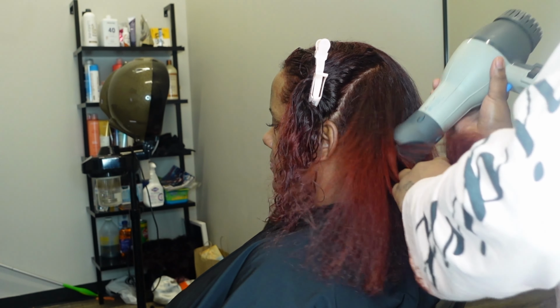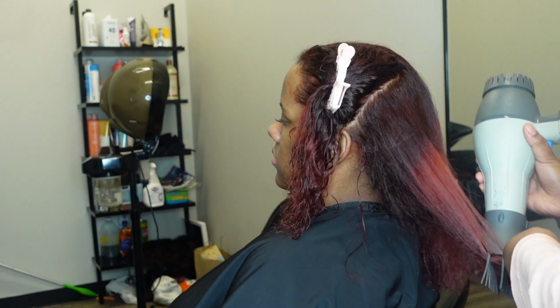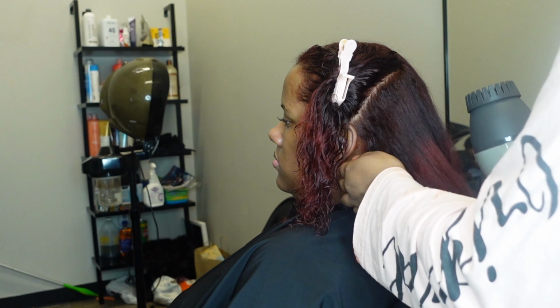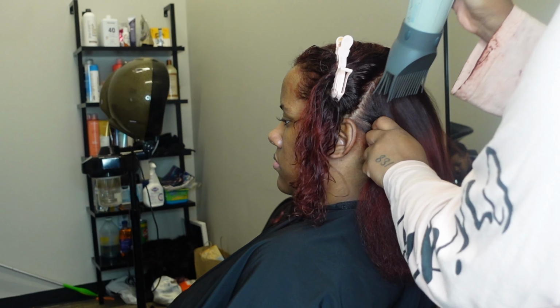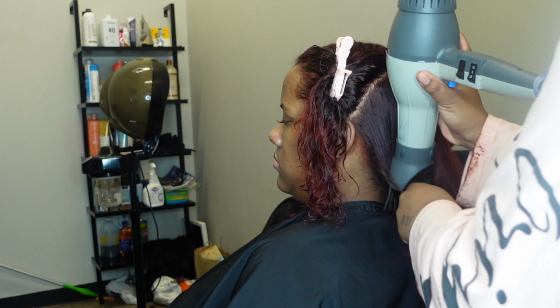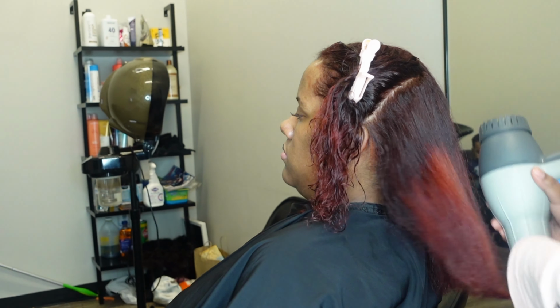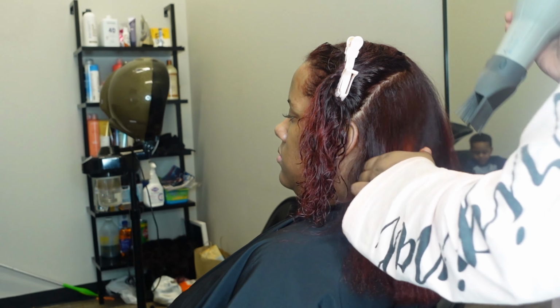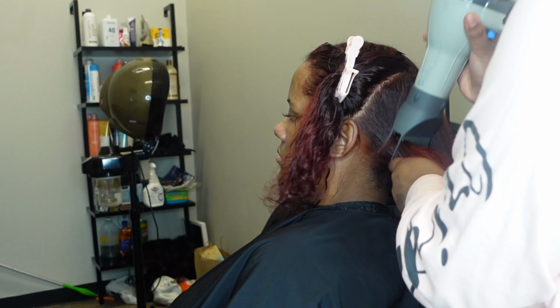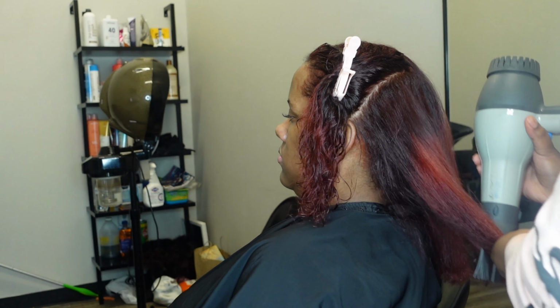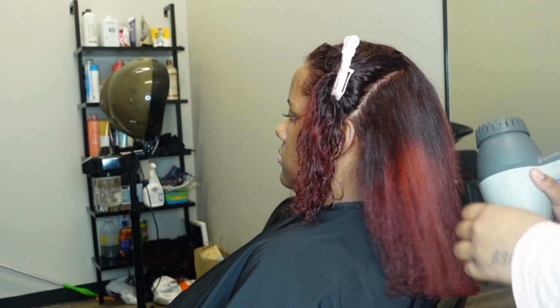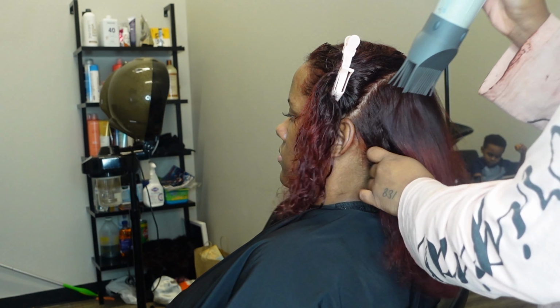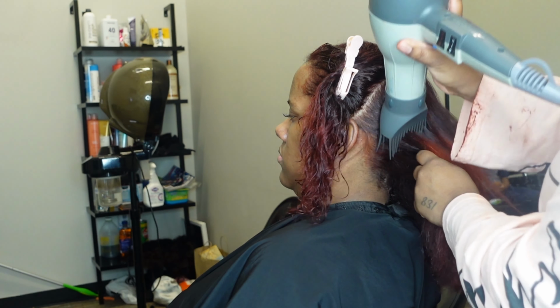Her hair is particularly strong when it comes to color, and she has type 3B hair, like anywhere between 3A to 3B hair, and ABCDEFG, all that stuff, whatever.